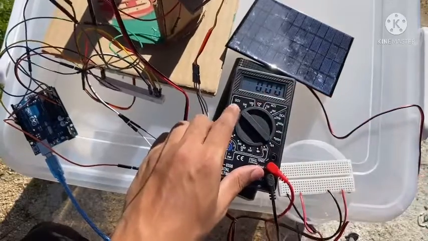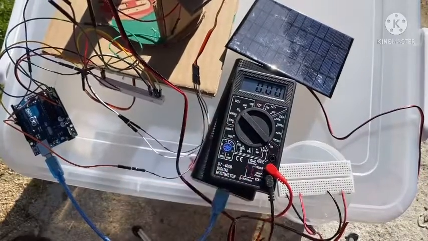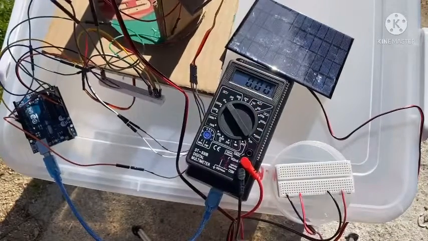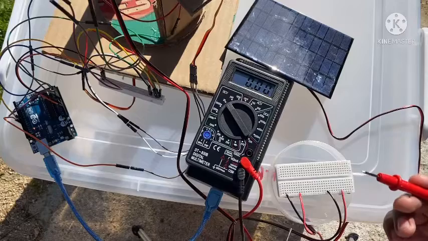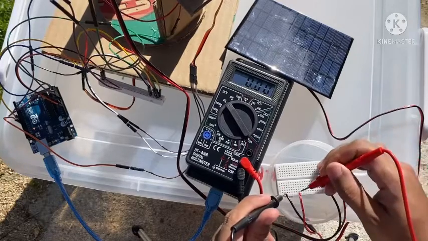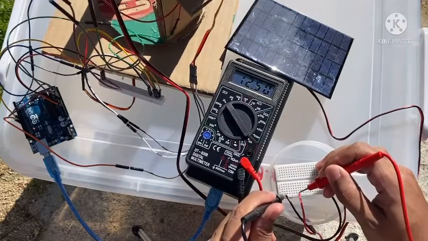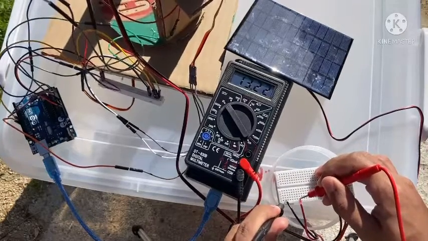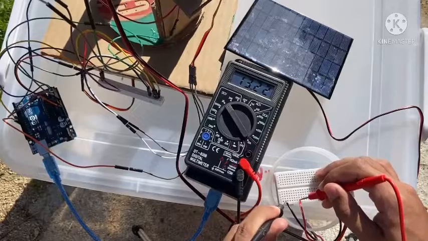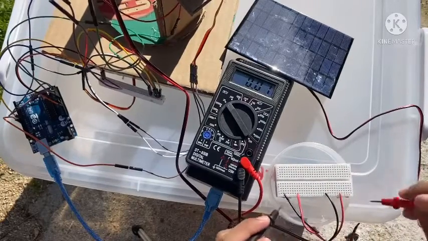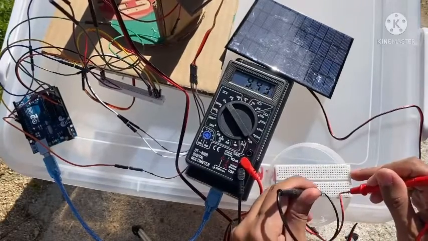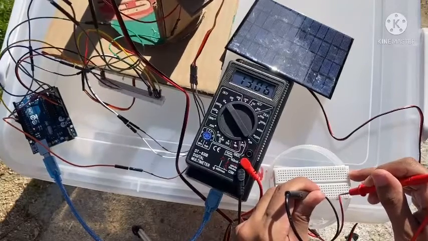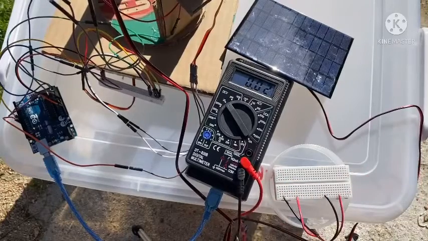First, let's set it to 20 volt DC, and we will use this equipment to measure the value. First, we need to tap the equipment at the wire and the value will be shown, which is 30.22 for the solar tracker, and for static solar the value is 30.06 volt. So that is the value for voltage.